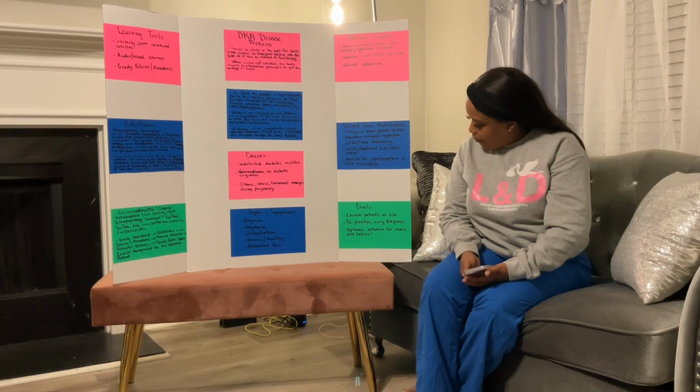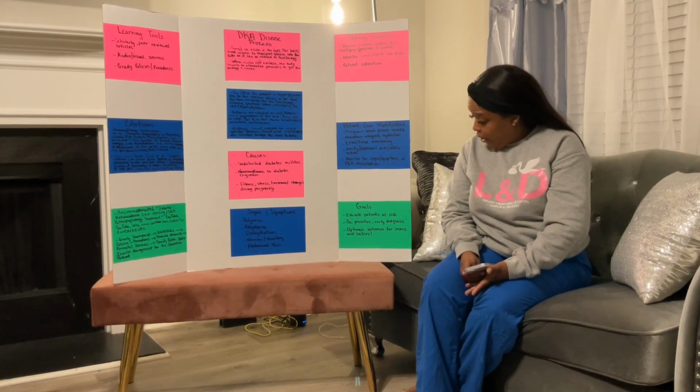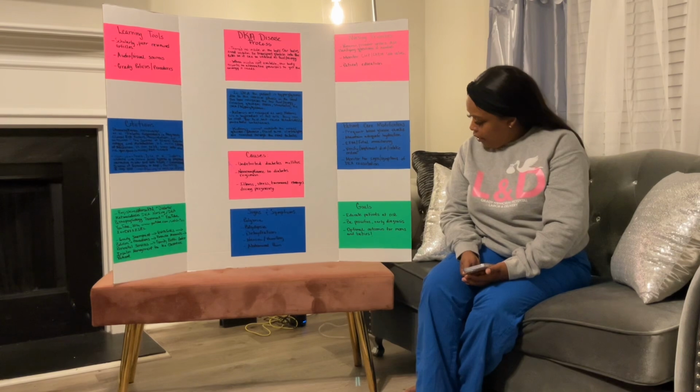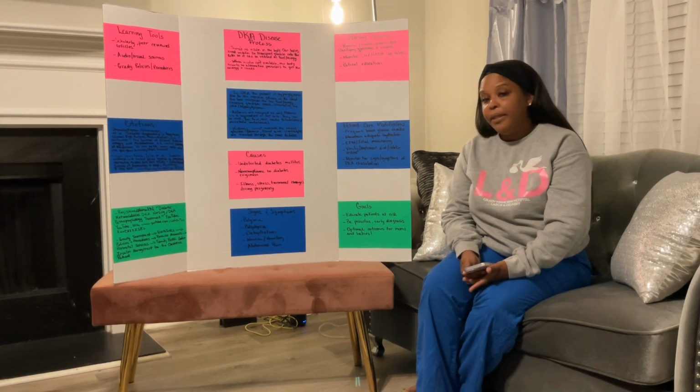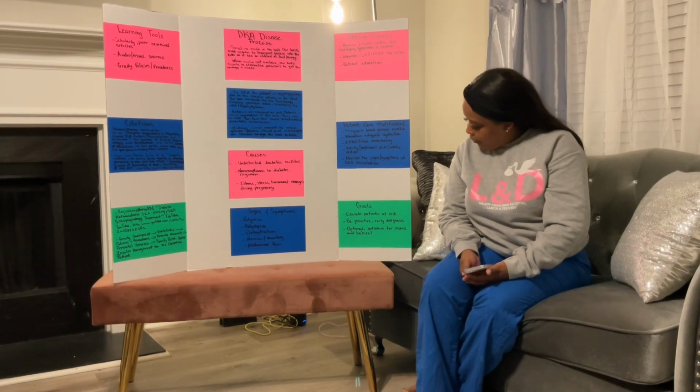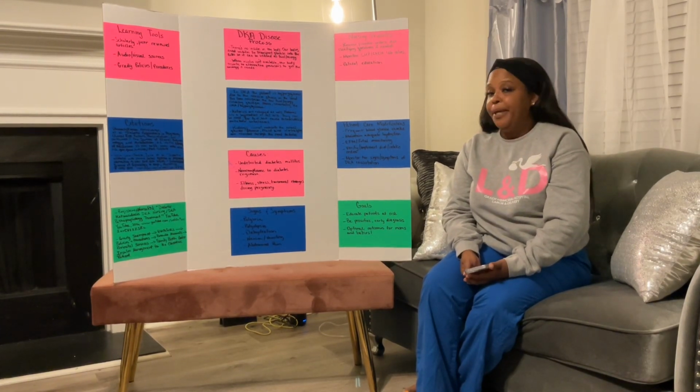Some of the goals would be to, again, educate our patients that are at risk, be proactive with early diagnosis, and achieve optimal outcomes for our moms and babies.